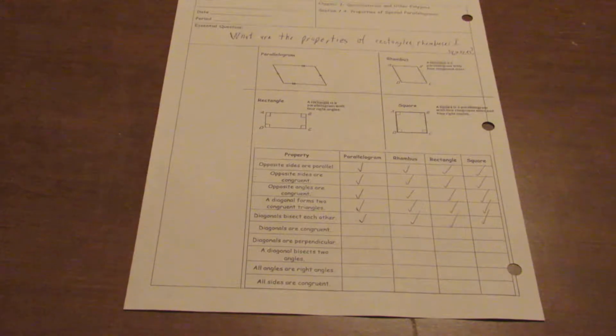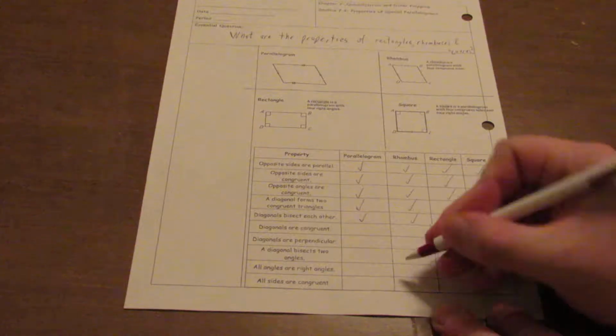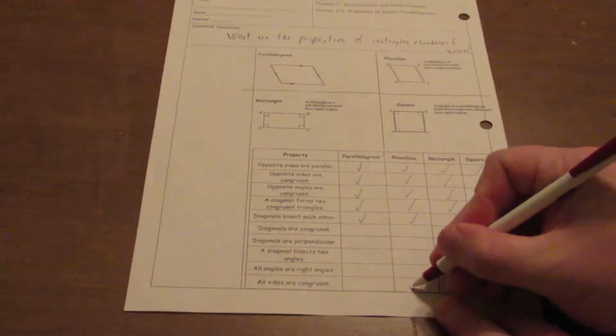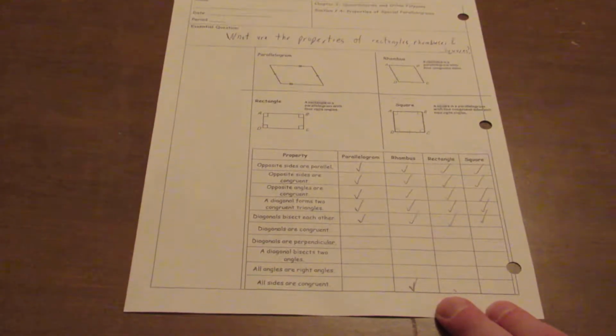So first one they give us is a rhombus. Our definition of a rhombus says that all the sides are congruent. So we know that all the sides are congruent, which is our last one. Because the sides are congruent, two other things are going to be true.